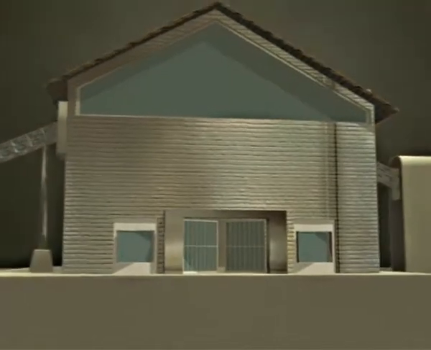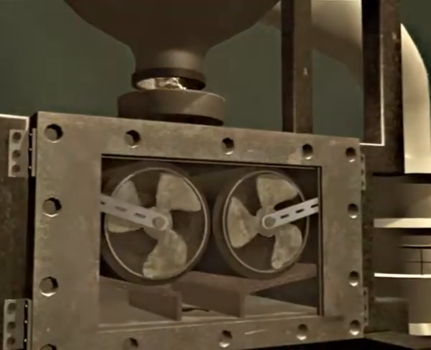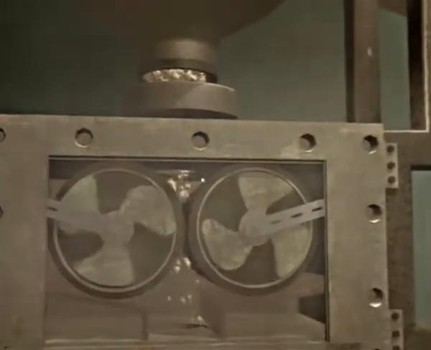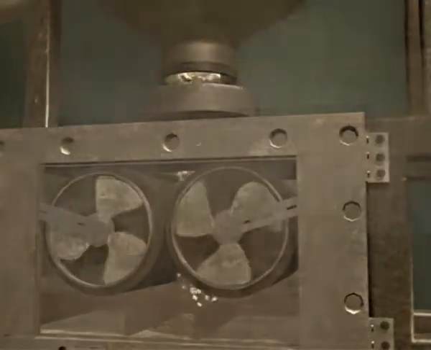Here is the cement factory. Cement is manufactured from lime and clay. The first processing step is grinding and drying of raw materials.